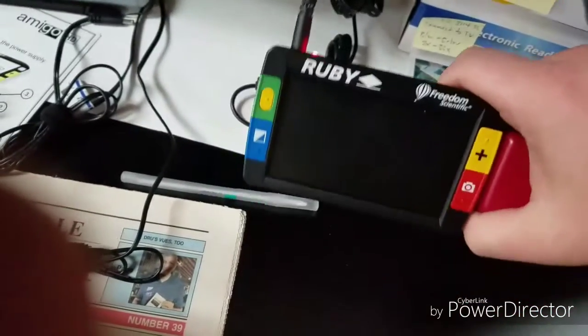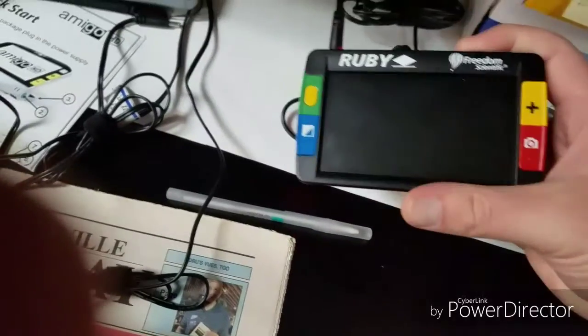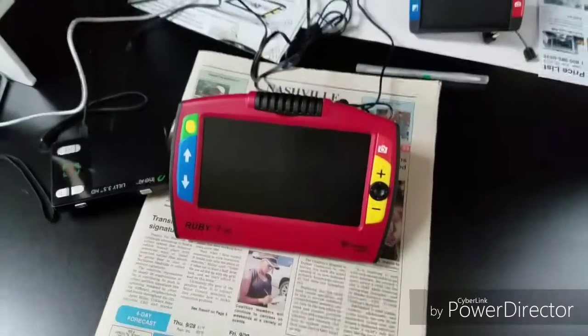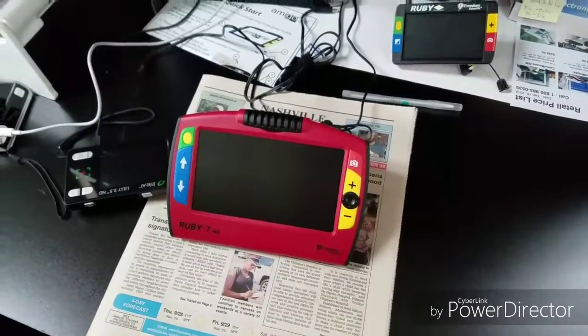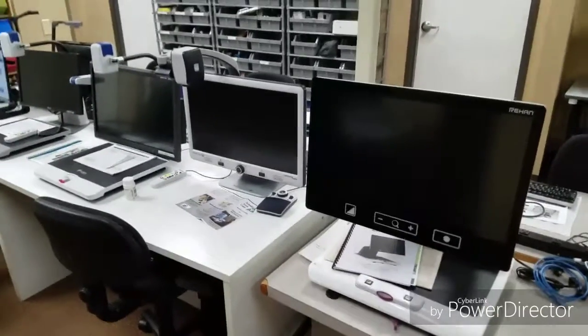You can hold it like a magnifying glass. A lot of individuals use that. This works well whenever you're on the go. Whereas at home, usually the Ruby 7 works a little bit better because you can see larger amounts of text with it. Another common option for magnification is called a CCTV.